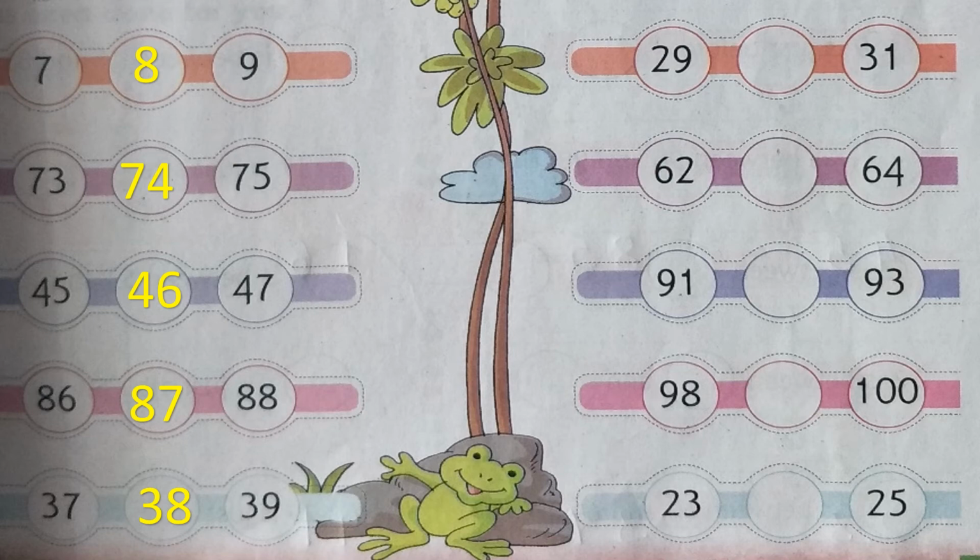Tell me the number between 29 and 31. It is 30. The number between 62 and 64 is 63. Which is the number that is in between 91 and 93? Yes, it is 92. Tell me the number that is between 98 and 100. Which is the largest two-digit number? Yes, it is 99. Which is the number that is in between 23 and 25? It is 24. Correct.